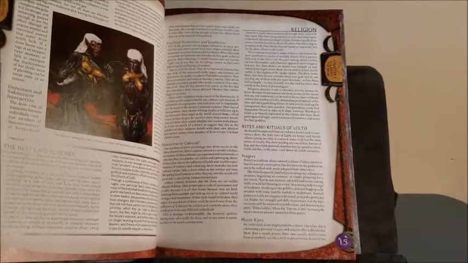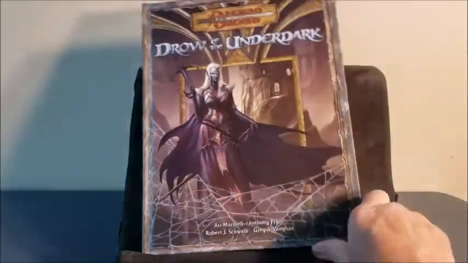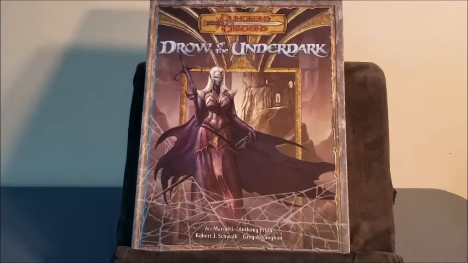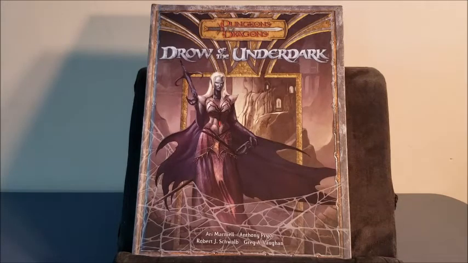The religion, the rites and rituals of Lolth, when you can get in trouble with Lolth, how you get out of trouble with Lolth, the priestesses that rule the Underdark, and their main city. So there is tremendous depth that you can bring to the Drow through this book. And really, it's just great inspirational reading if nothing else. Even if you don't adapt anything from this book, just reading it and getting inspiration from it is worth your time.